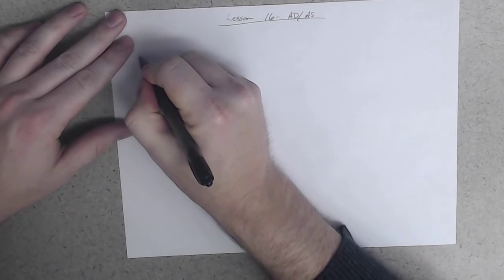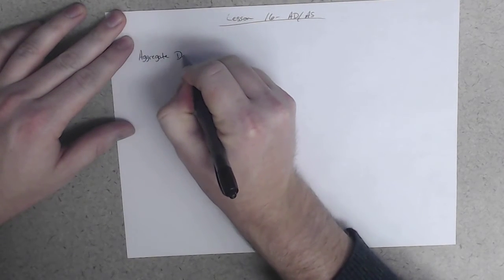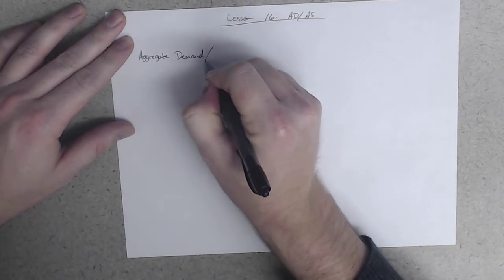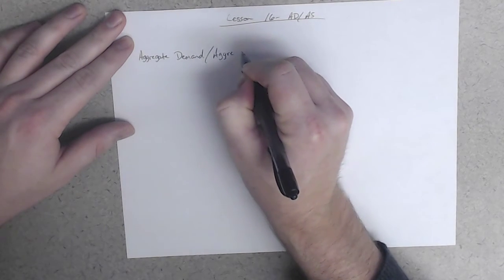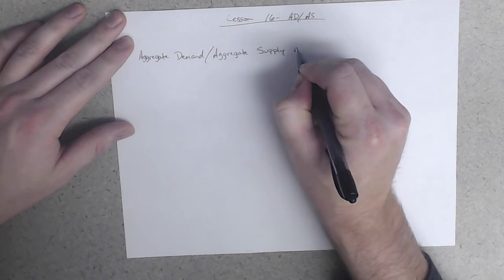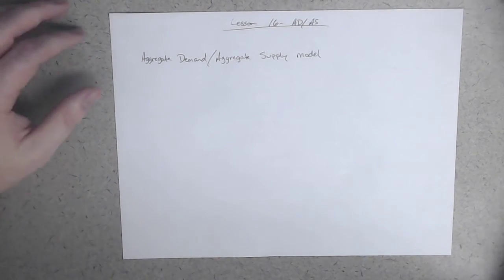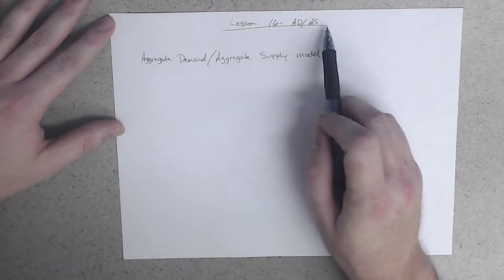Okay, so in this lesson, we're going to start developing a new model, which we call the aggregate demand aggregate supply model. Okay, or as most economists will abbreviate it, just ADAS.